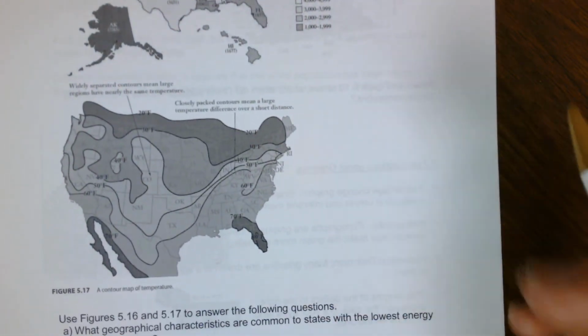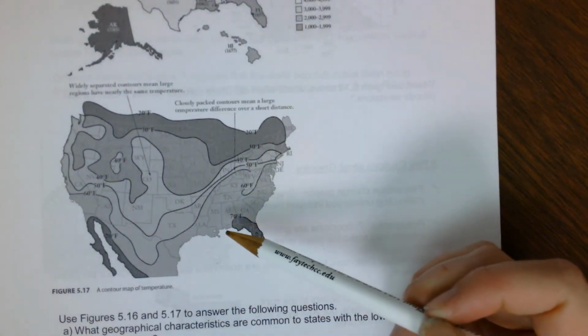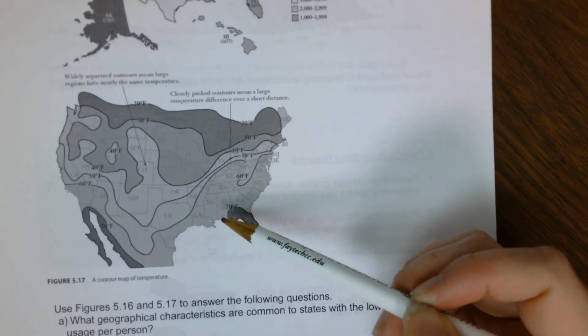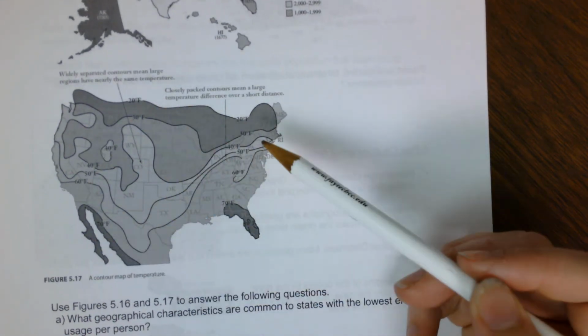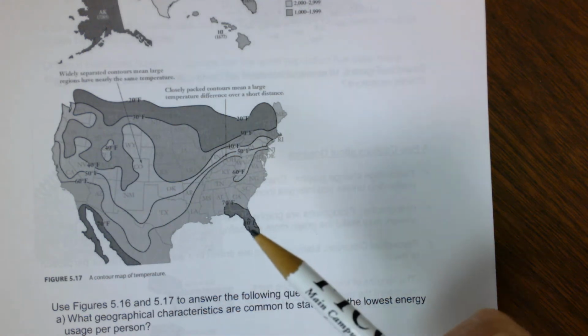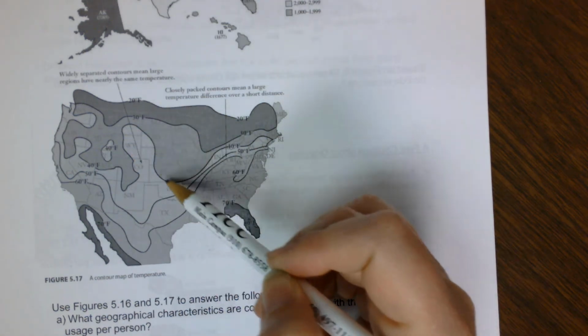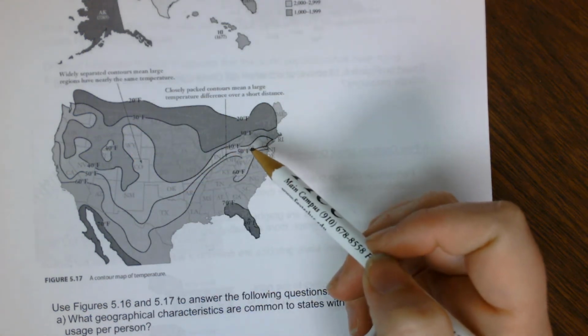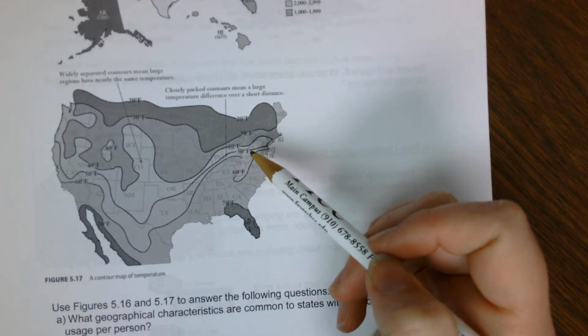And this one is a contour map. This one is for temperature, but you often see these with elevation, and that has the same kind of general rule. What contour maps do is they have these borders that indicate you're crossing from one level to another.